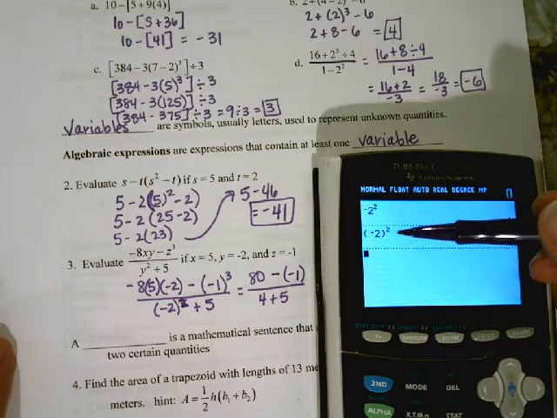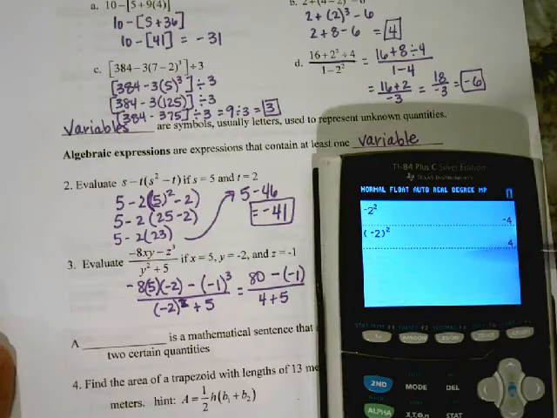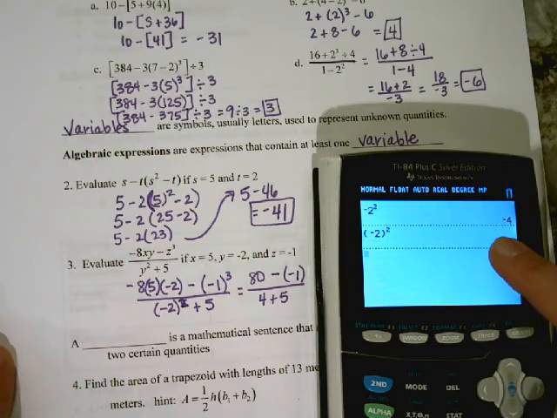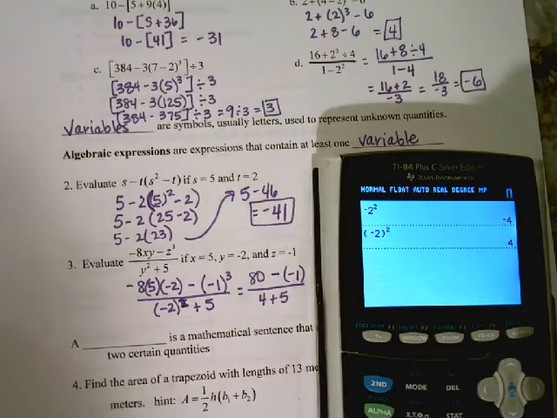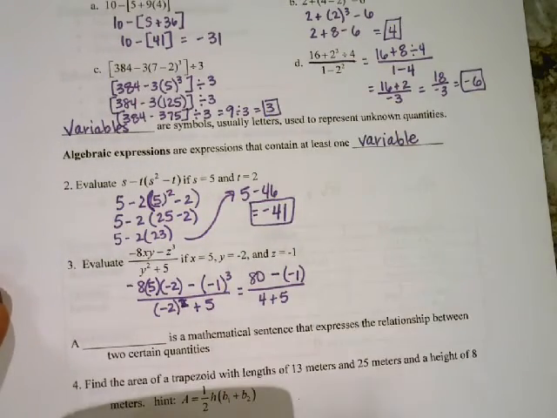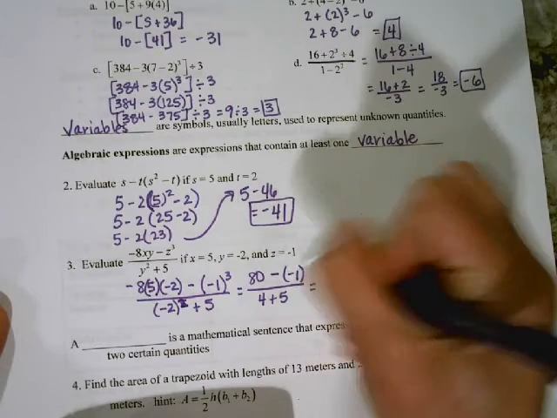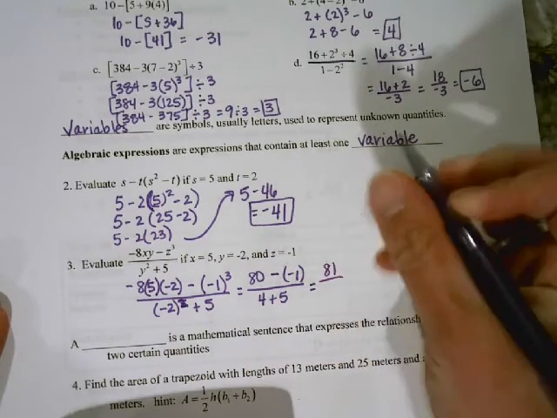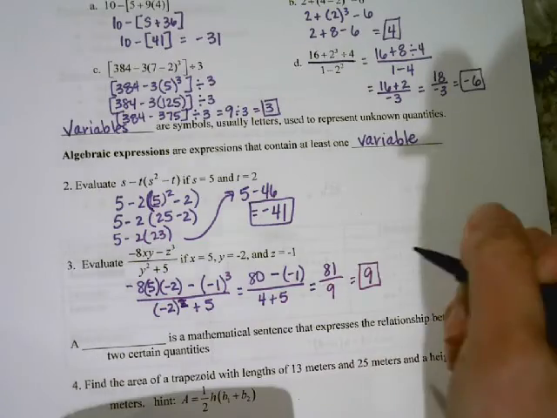The second one is negative 2 times negative 2. This is the one we want, the second one. Your calculator is not broken, it's just not a mind reader. So if you're taking negative numbers and raising them to powers, make sure you put them in parentheses. All right, 80 minus a negative 1 gives me 80 plus 1, so 81 over 9 is 9.